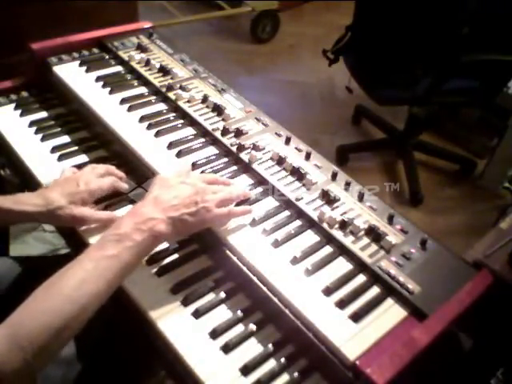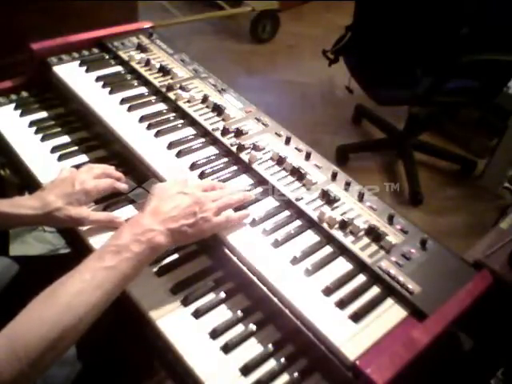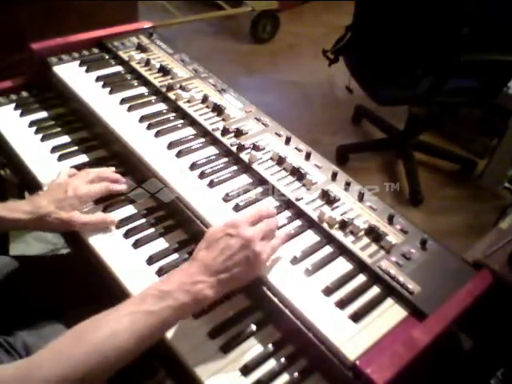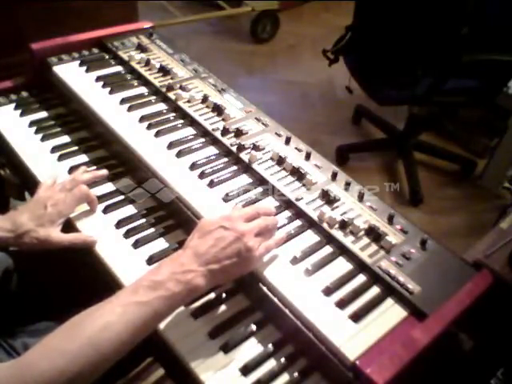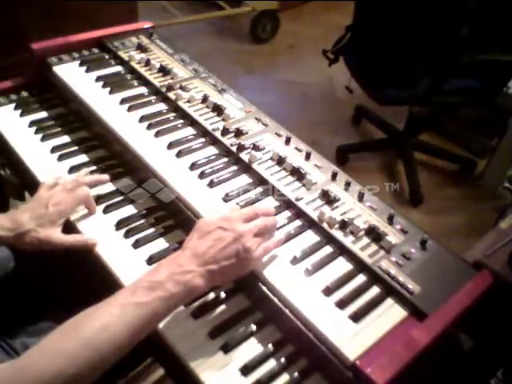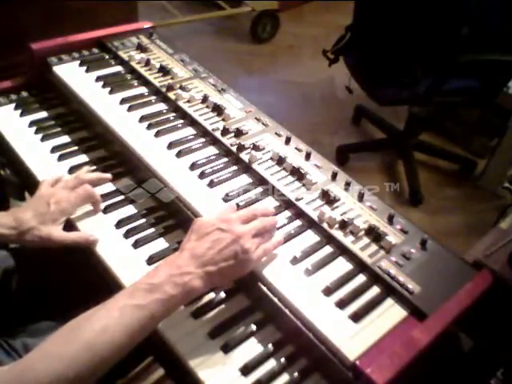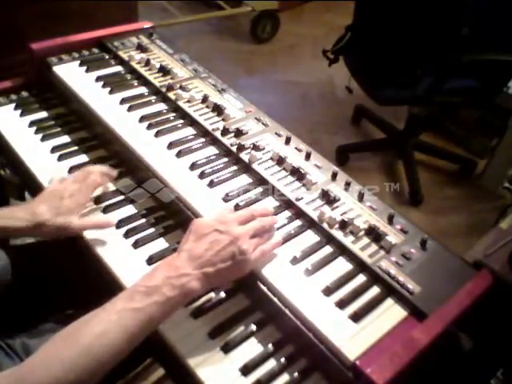Move down to the A13. Then we go to the E sharp 9, which is moved chromatically down to the A flat quite quickly.